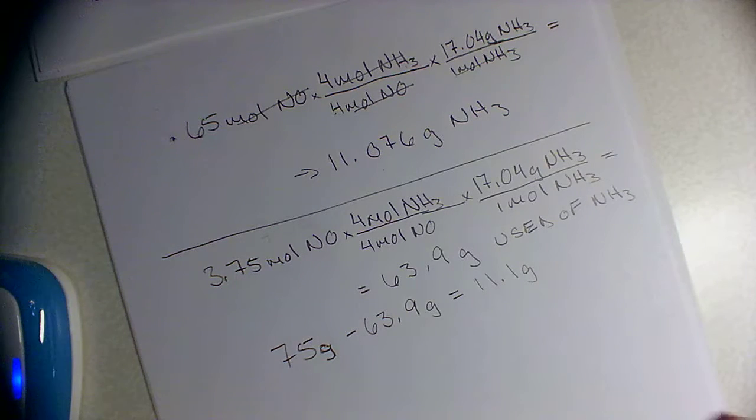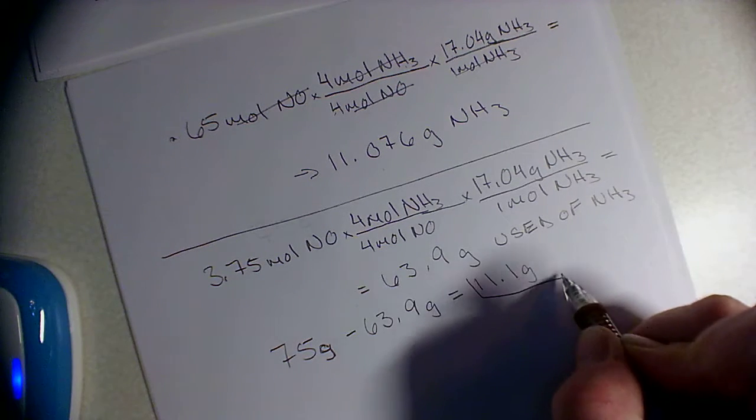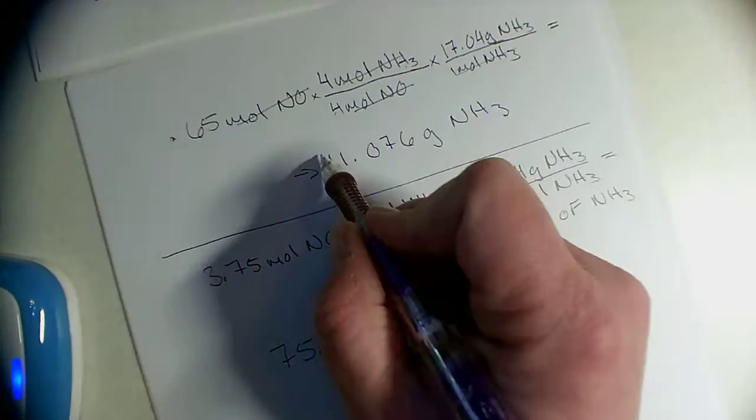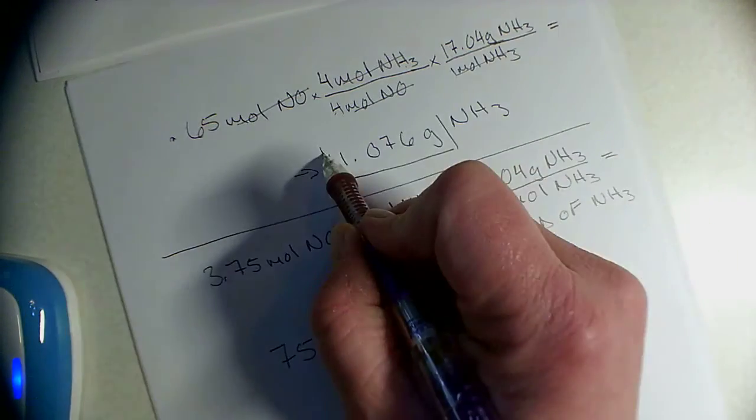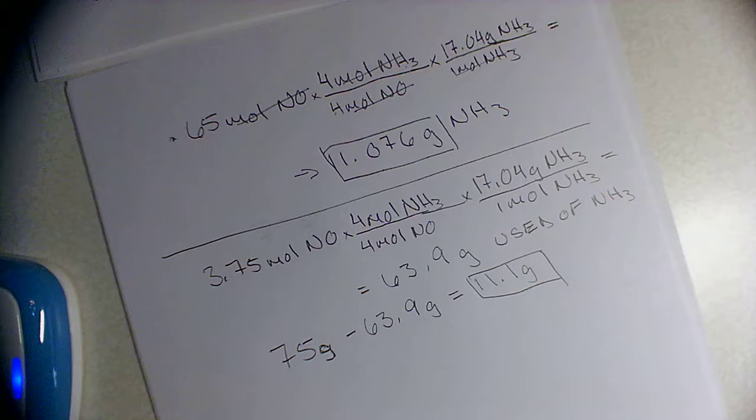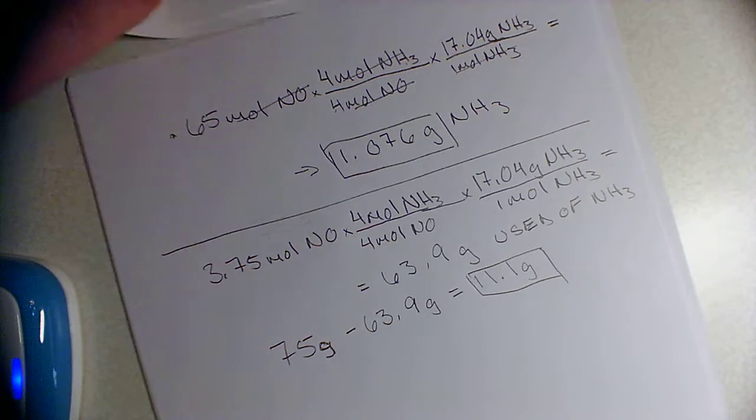There are two different ways that you can look at calculating your excess, and it really depends on which one makes most sense to you. But they both get the same answer. With sig figs, this would be an identical answer to the first one we got. So that's how much is left over.